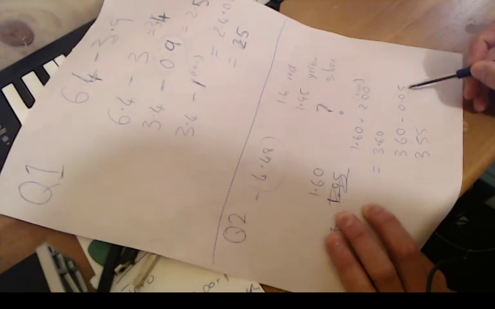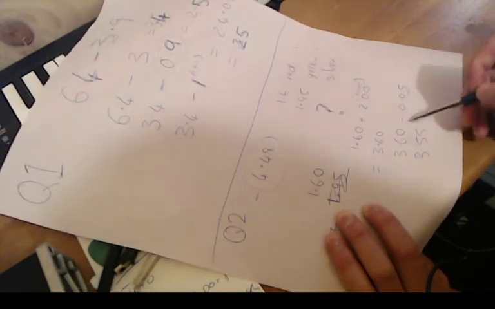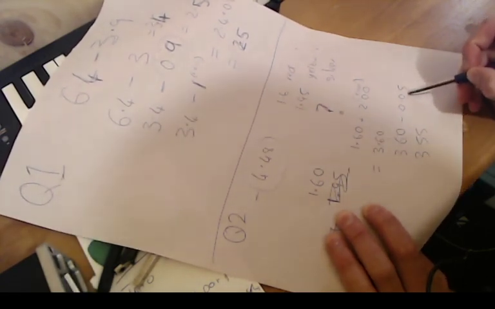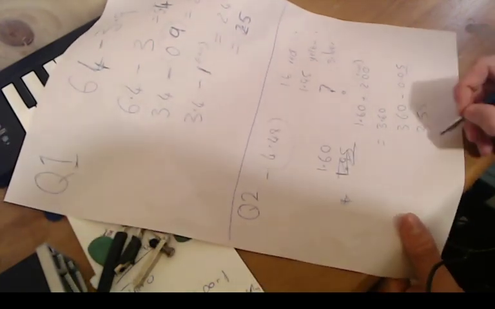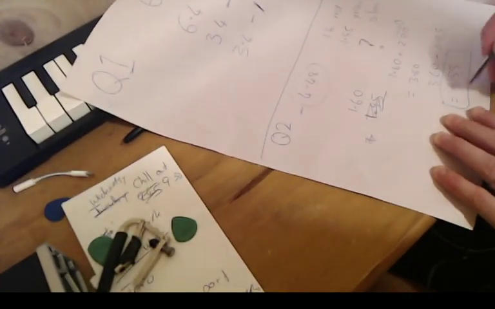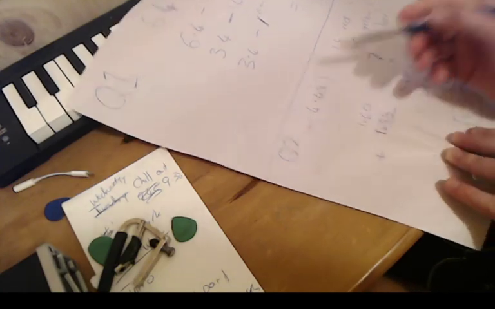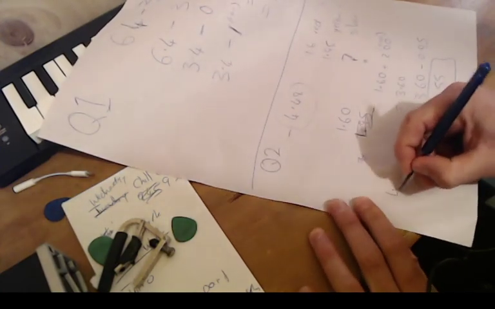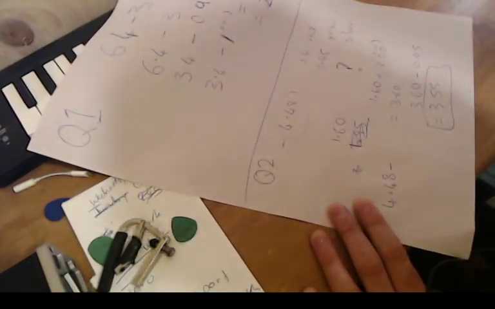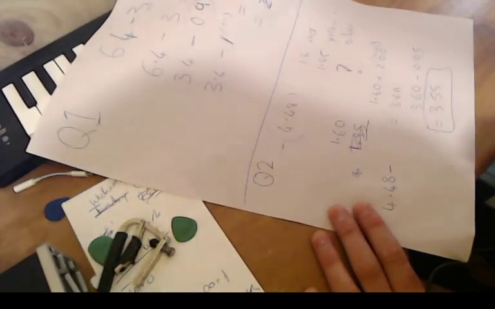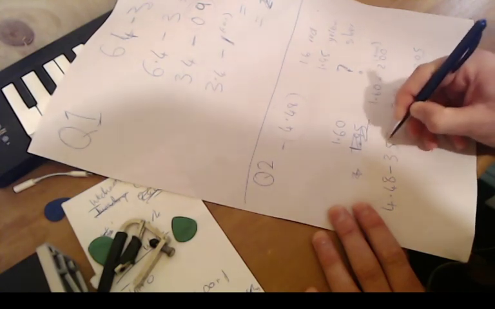That's a little bit of a cheat. Cheating place value, where you can't simply see taking away that from that, so you just grab them in two. Not recommended, but it works really well. So there we go, I've got 3.55. Now I haven't solved this problem yet, because this is the amount I'm going to subtract from 4.48. So 4.48 take away 3.55.